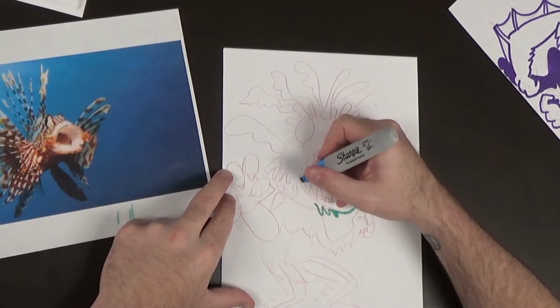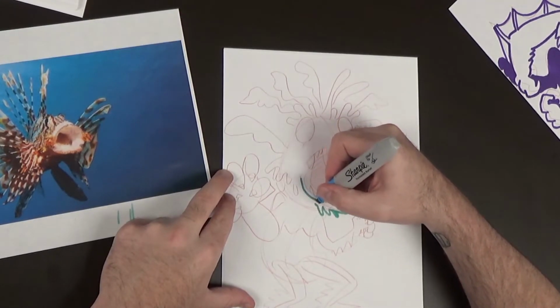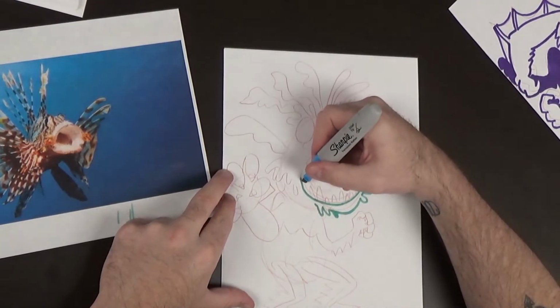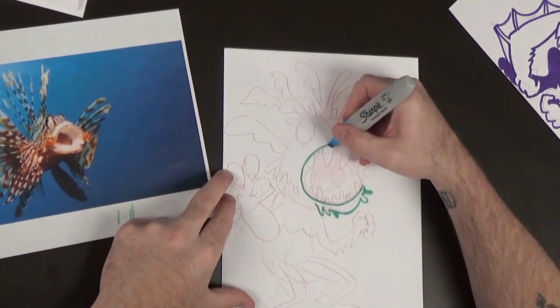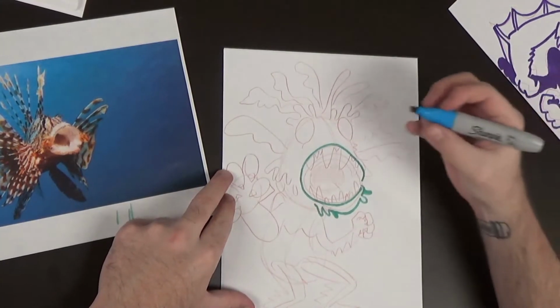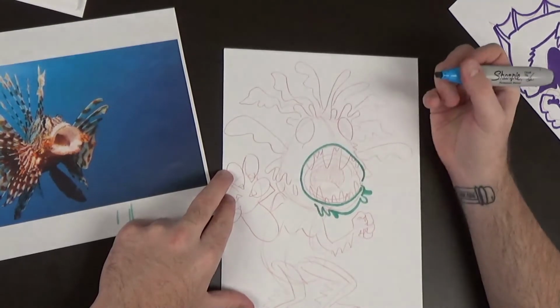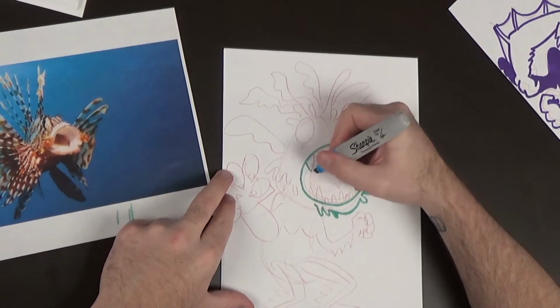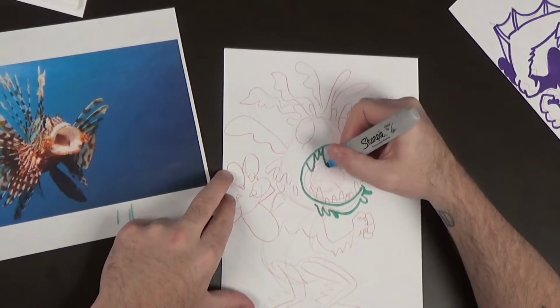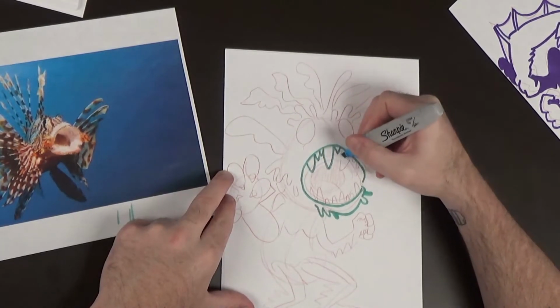All right, now let's draw that mouth line, like the top of his mouth and his jaws. Now we know where to put our teeth. So we can start tracing our teeth.